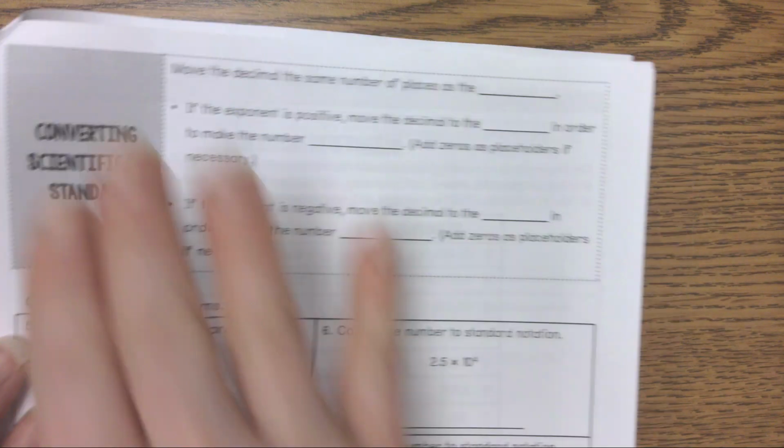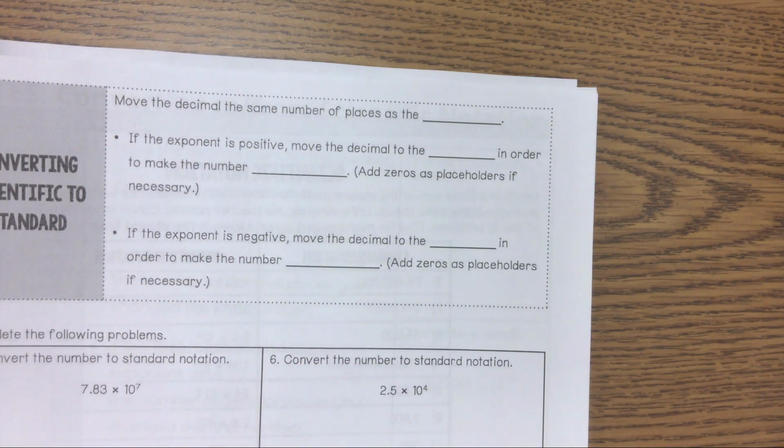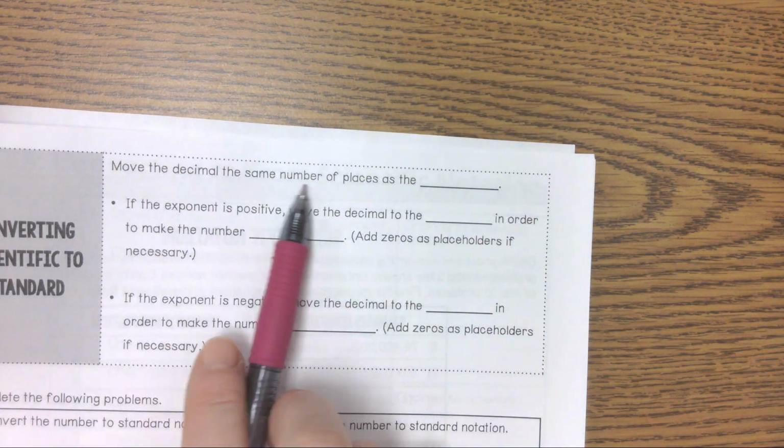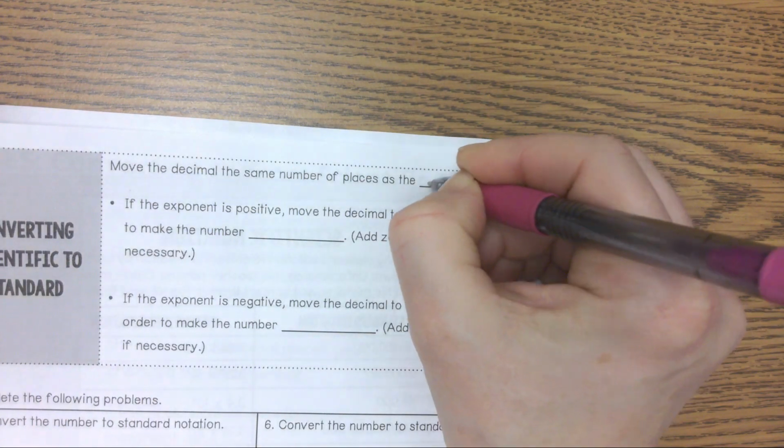Now let's go the other way. How do we convert numbers that are in scientific notation to standard form? We go the other direction. That's all it is. We move the decimal the same number of places as the exponent or power.